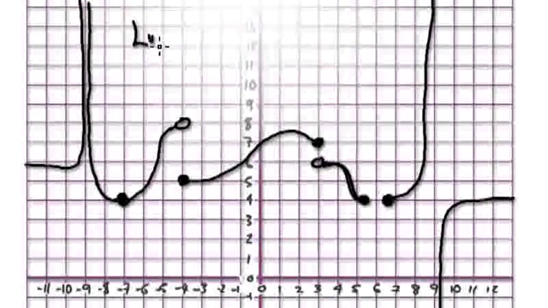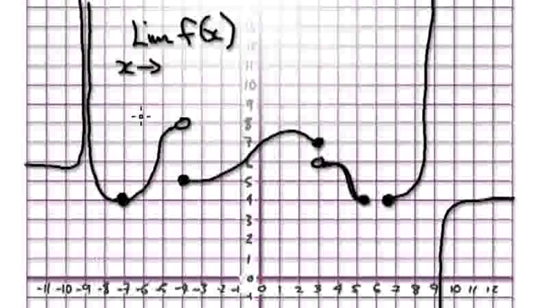So now the first example: the limit of f of x as x tends to negative 9. What this means is that as you travel to the right, you're heading towards infinity.